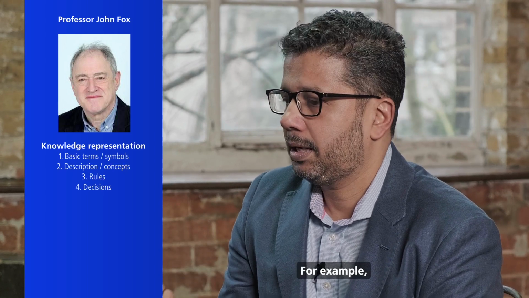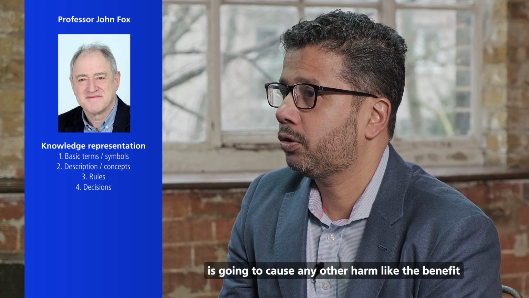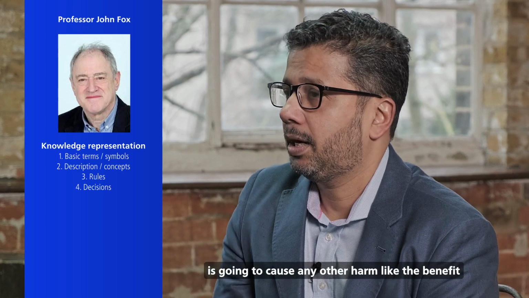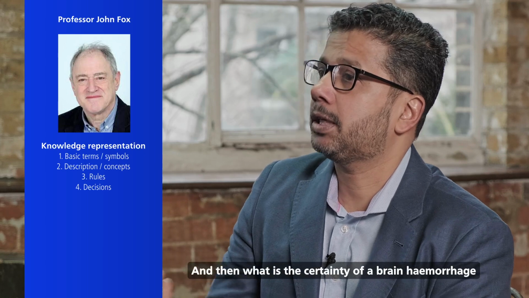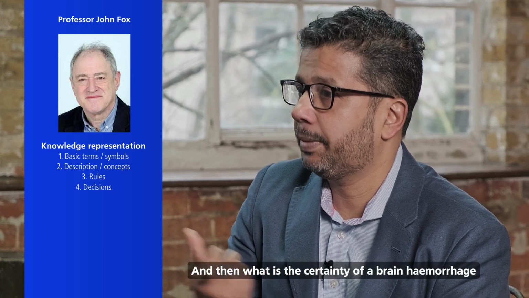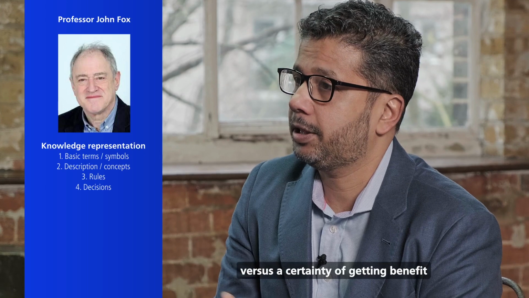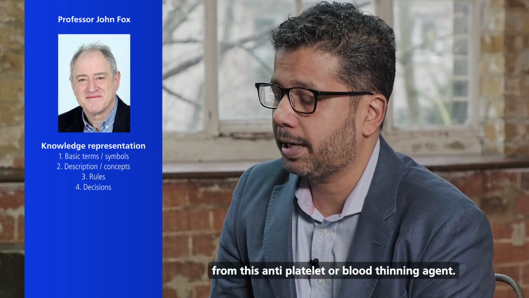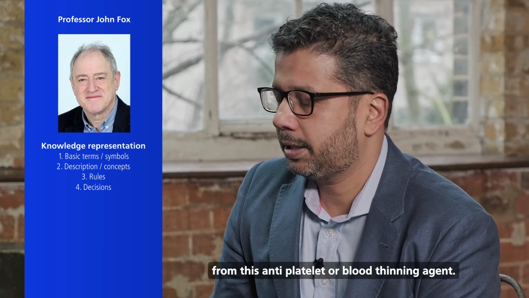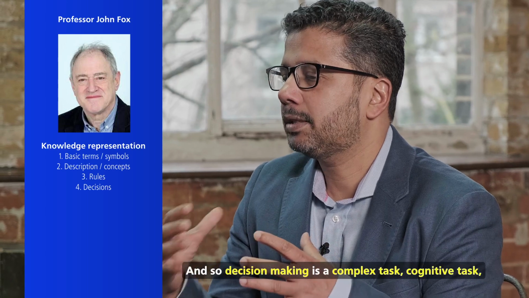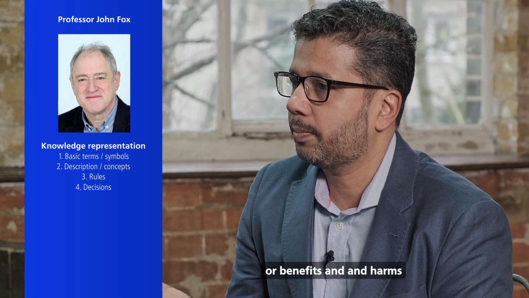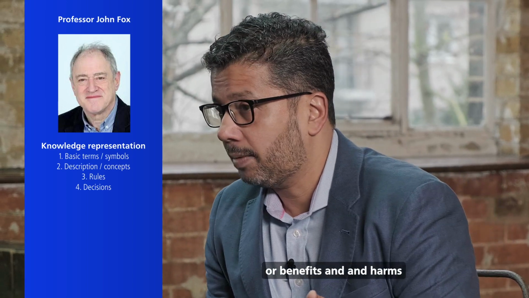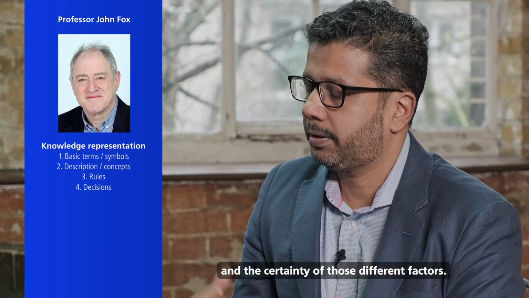For example, whether that blood thinning agent is going to cause other harm, which could be a brain hemorrhage. And then what is the certainty of a brain hemorrhage versus the certainty of getting benefit from this anti-platelet or blood thinning agent. So decision making is a complex cognitive task, where you are judging pros and cons, or benefits and harms, and the certainty of those different factors.